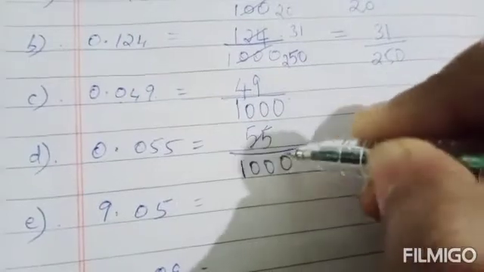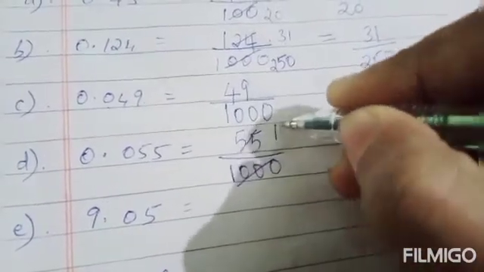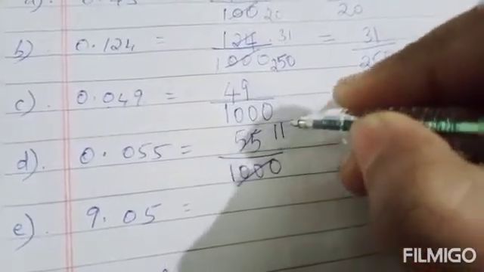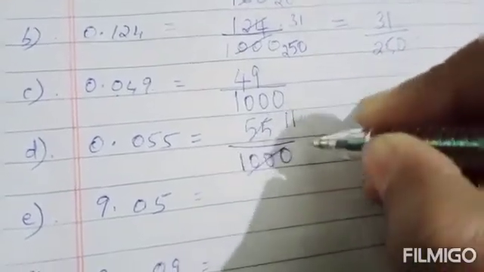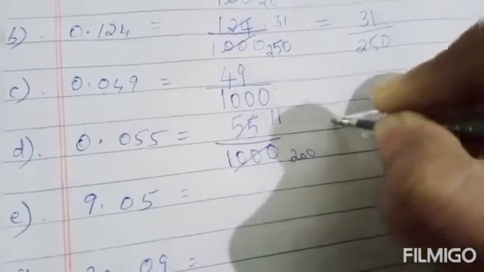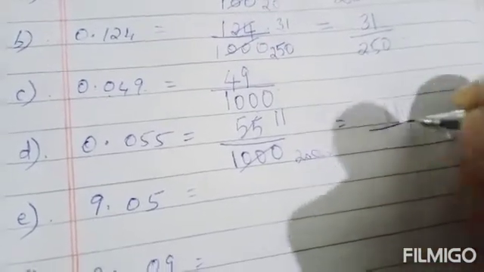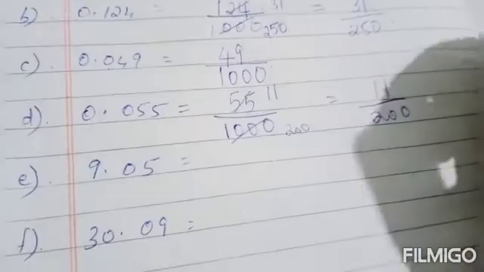Both will go in 5. 55 divided by 5 is 11, and 1000 divided by 5 is 200. Okay, so the answer is 11 by 200.